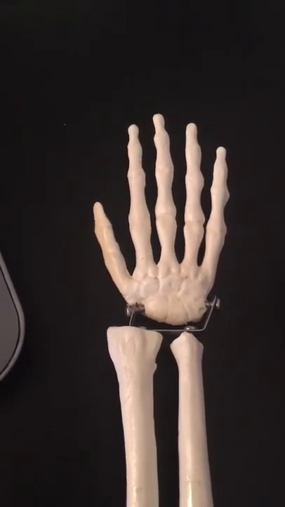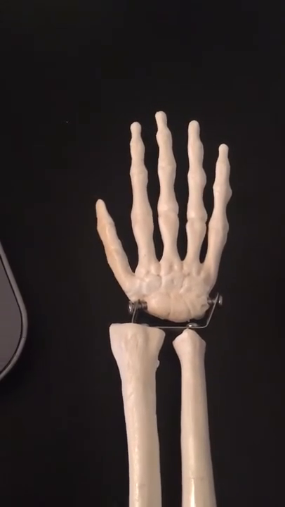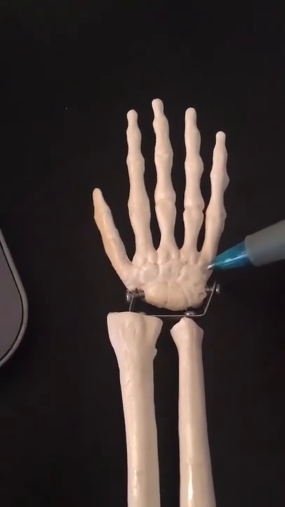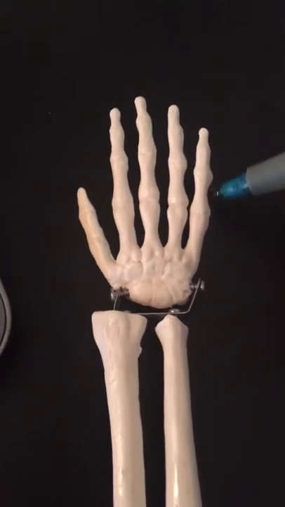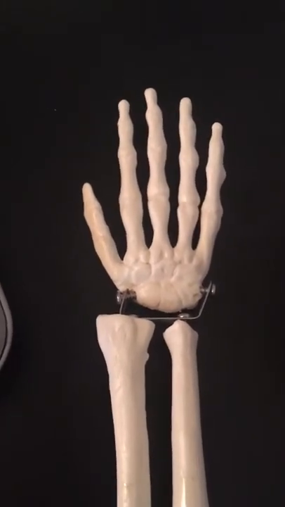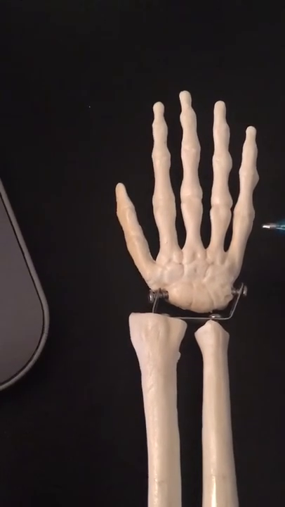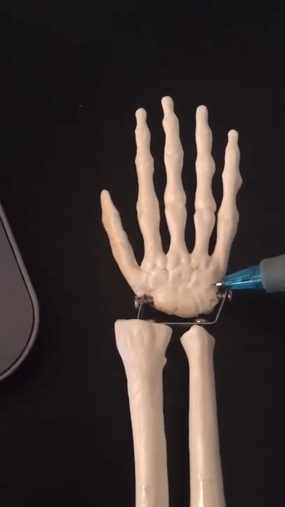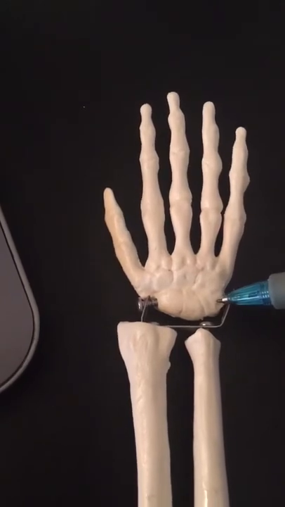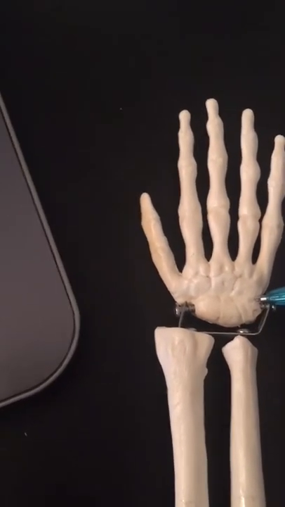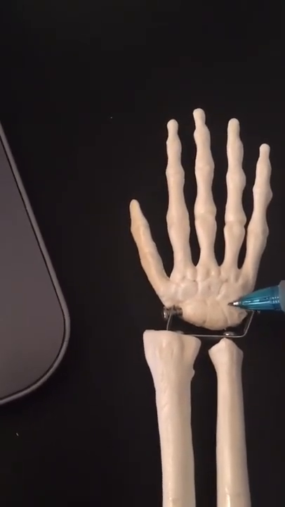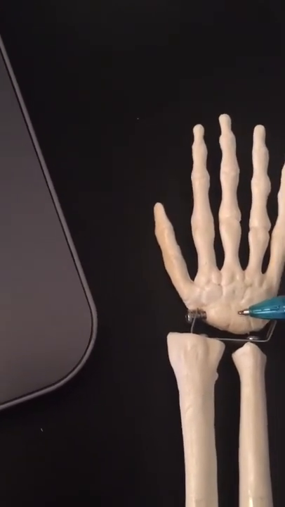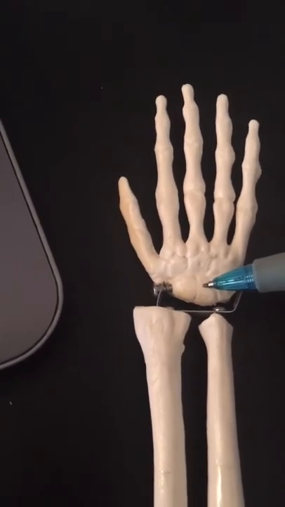These are going to be the bones of the wrist and the hand, starting with the metacarpals right here and the phalanges. After that, we are going to move on to the lateral side of the hand, which is hard to tell, but this is going to be the pisiform, which right below it to the left is going to be the triquetrum. Further left to that is going to be the lunate.